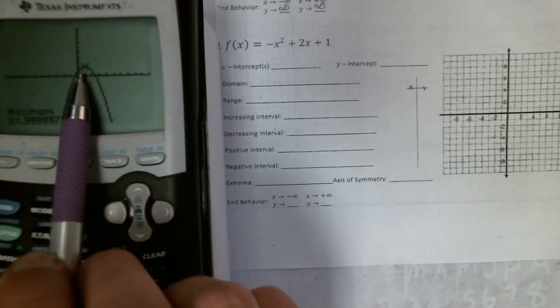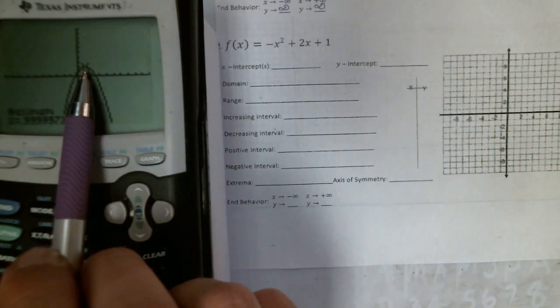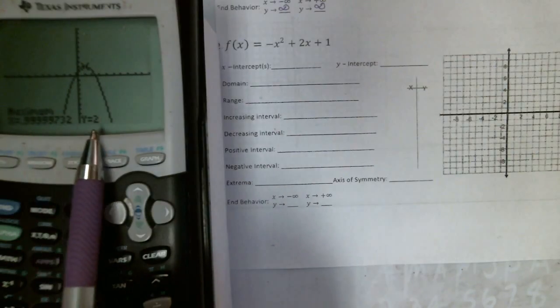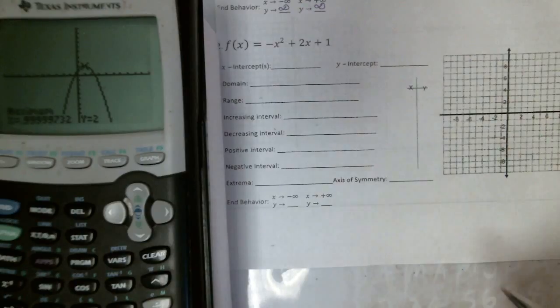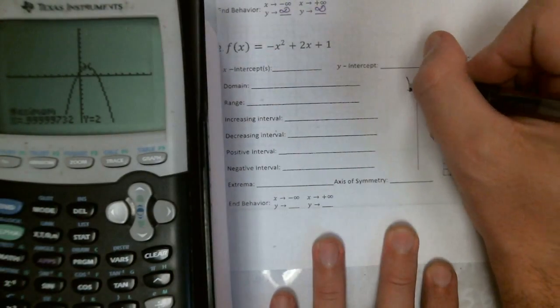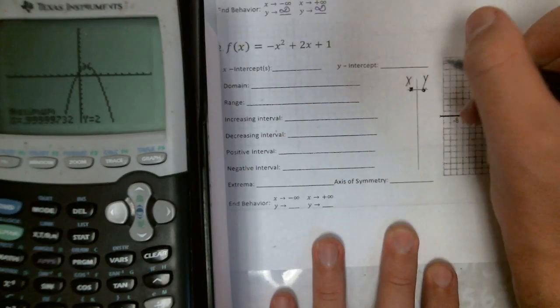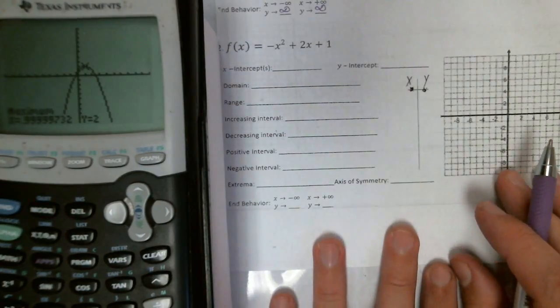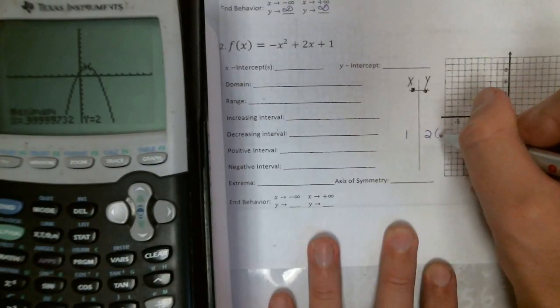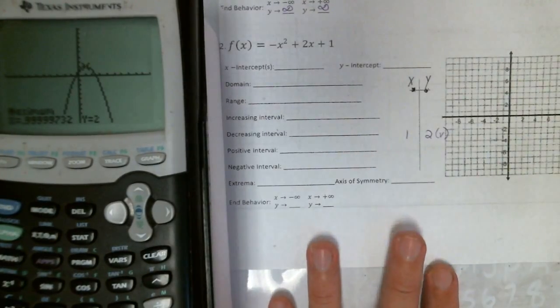So now notice Mr. Spidey is sitting right on the vertex. He's sitting there saying, I found it, Mr. Nice, I found it. I'm sitting on it. I'm sitting at 1, positive 2. So my vertex, I'll come up here to my T table. Write this a little bit bigger. X, comma, Y. And let's write in our vertex, 1, 2. I like to put a little V right there so I know that that's my vertex.